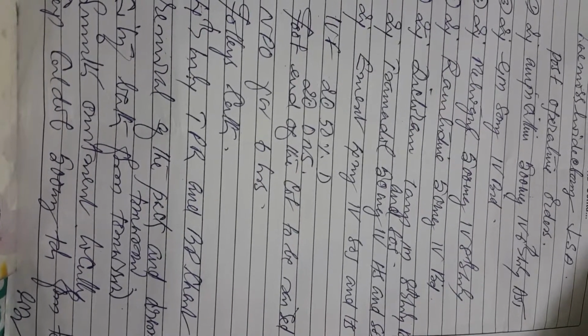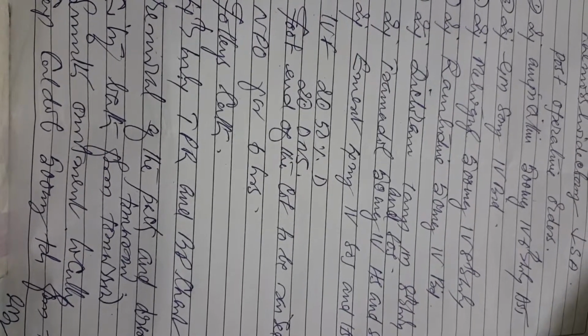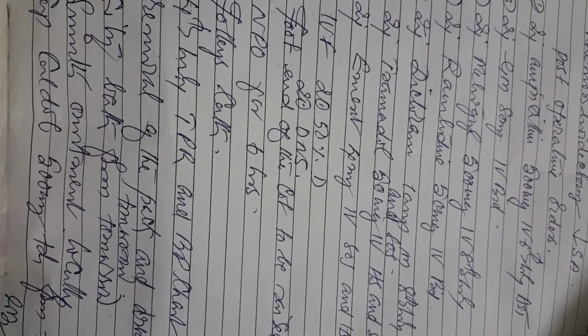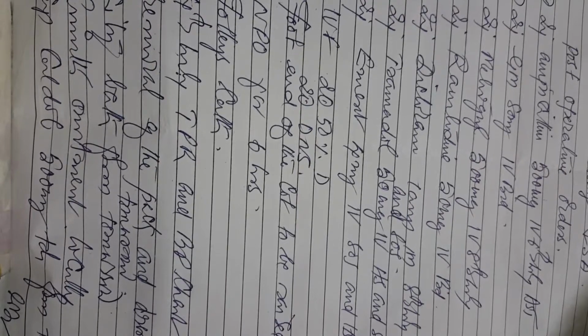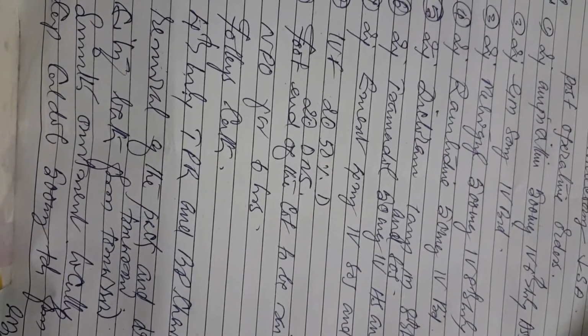Injection dicloran 1 ampule IM 8th hourly and SOS. Injection tramadol 50 mg IV HS and SOS. Injection Emicet 4 mg IV SOS and HS. Intravenous fluids 2.5% dextrose and 2 DNS. The foot end of the cot to be raised.